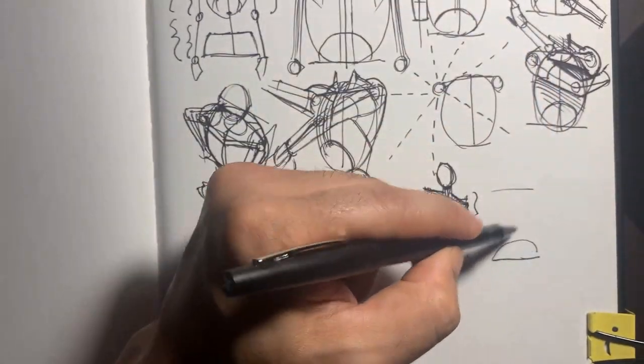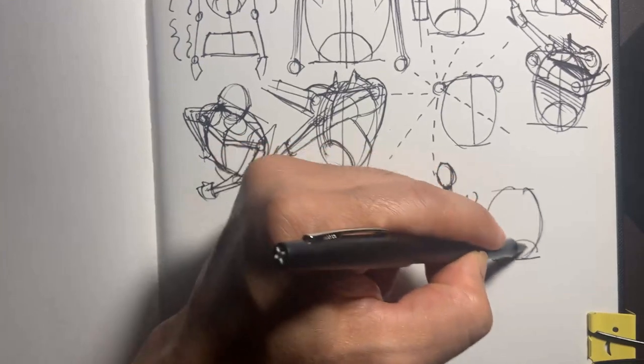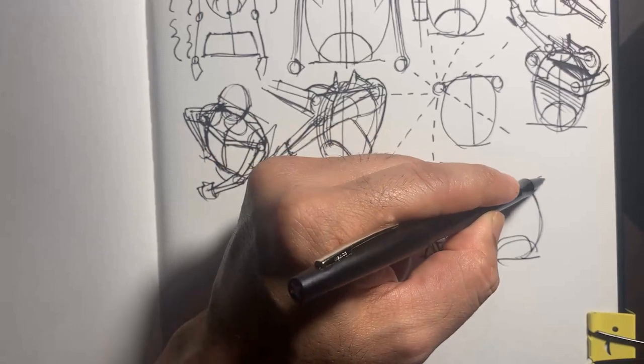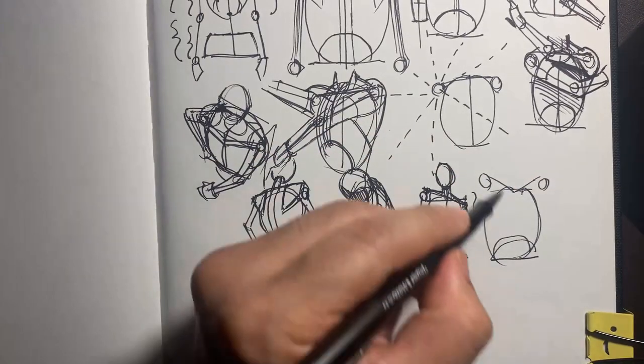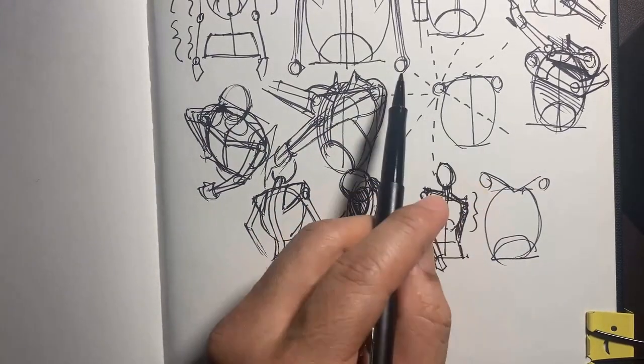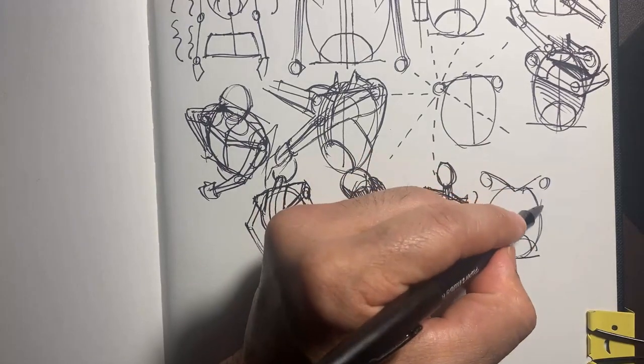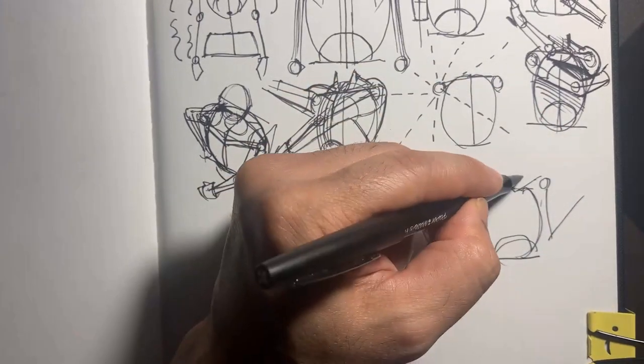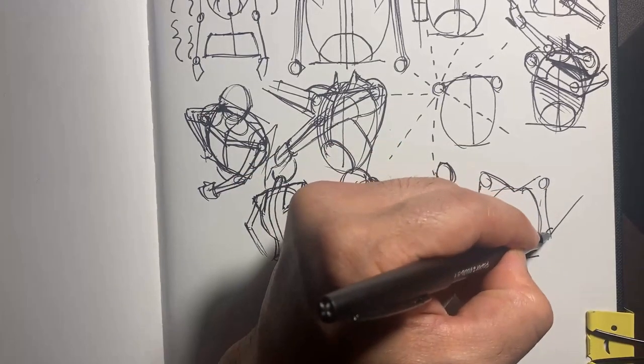Just say that that's the rib cage, and then play around with it. If you go like this, it's the same thing as that. And so what happens when you do that?